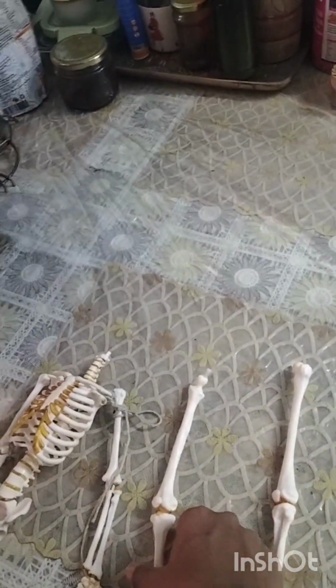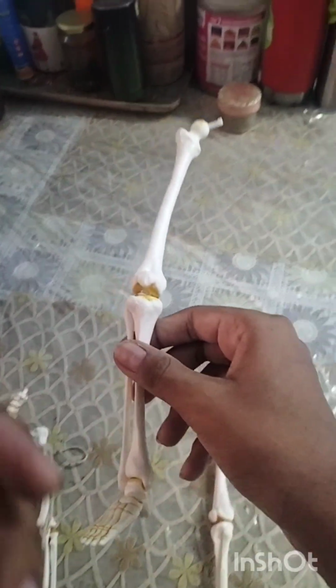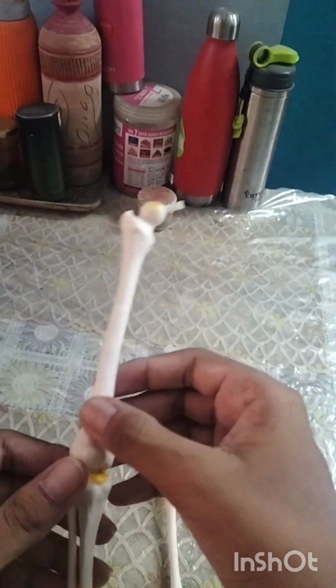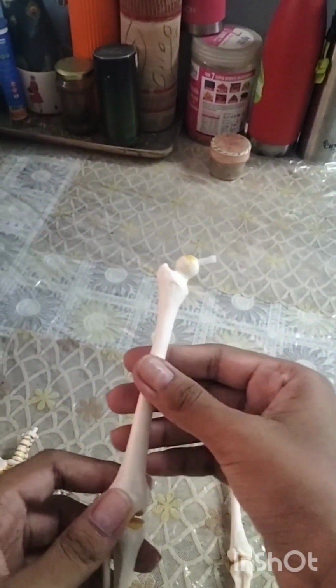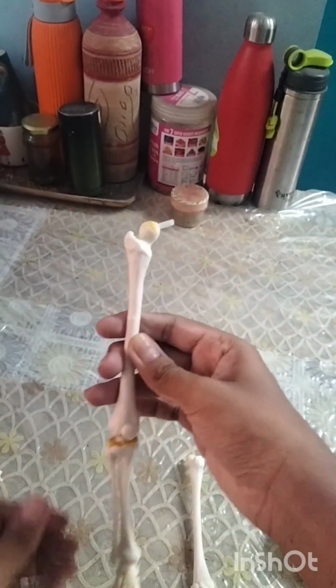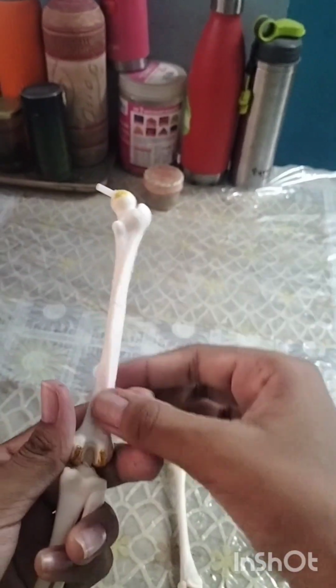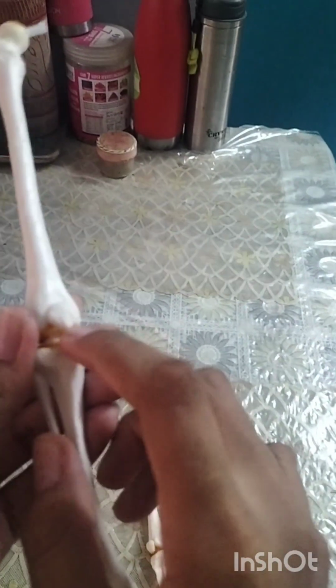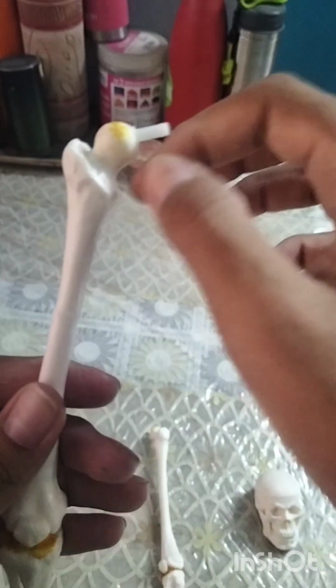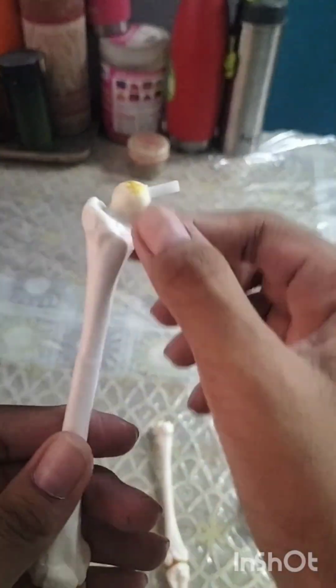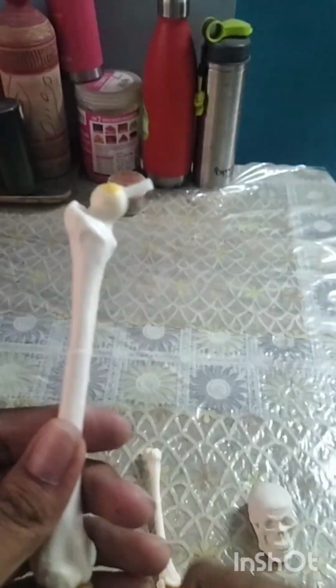Now let's move on to the femur, the tibia, and the fibula. This is the femur, the longest bone in the human body, in its anatomical position. Behind there is a line-type projection referred to as the linea aspera. This is the femur, and this is the patella, a sesamoid bone. This is the head of the femur, the greater trochanter, and the lesser trochanter.